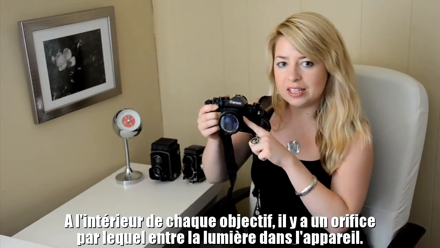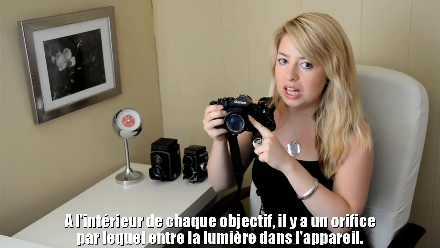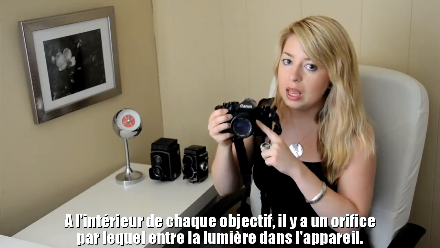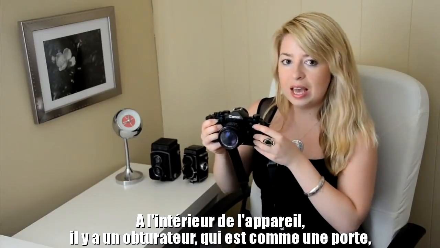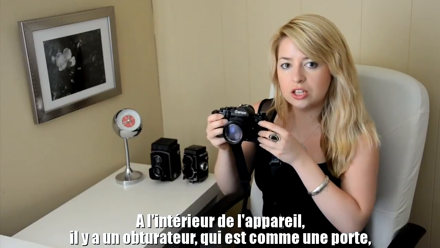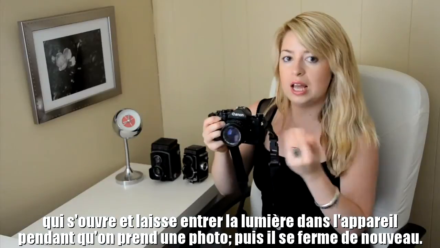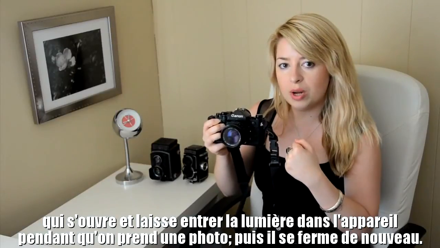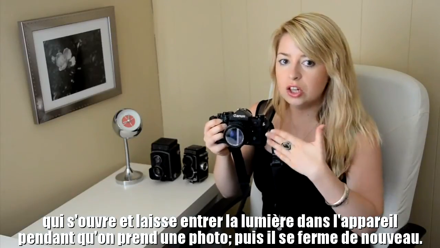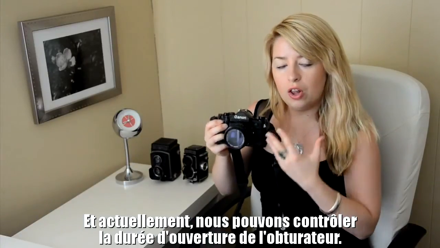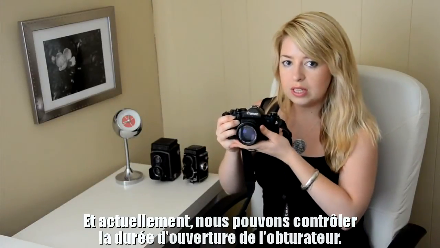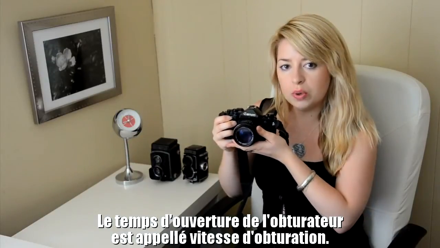Inside every lens there is an opening through which light travels into the camera. That opening is called aperture. Inside the camera there is a shutter, which is like a door, which opens and lets light into the camera while you're taking a picture, and then it closes again. And we can control how long the shutter remains open.